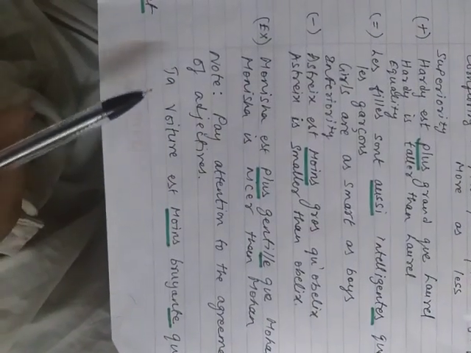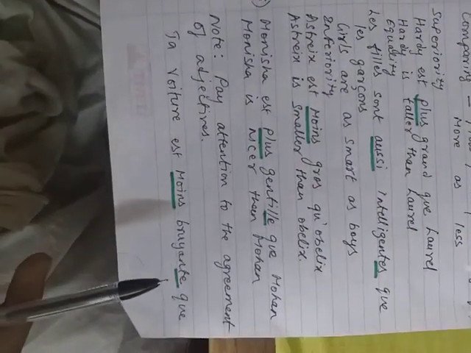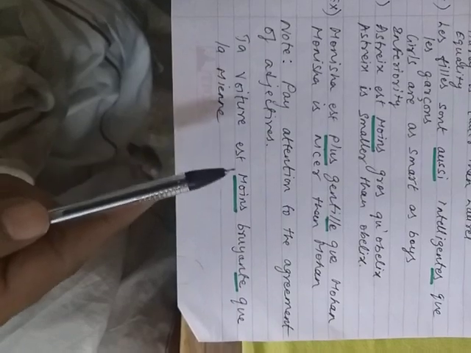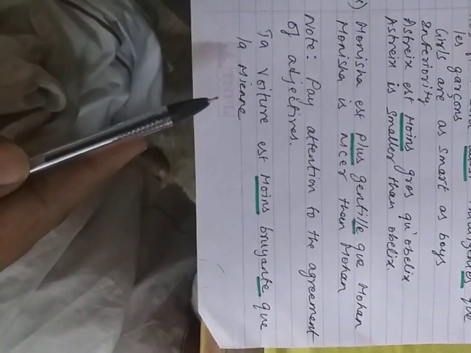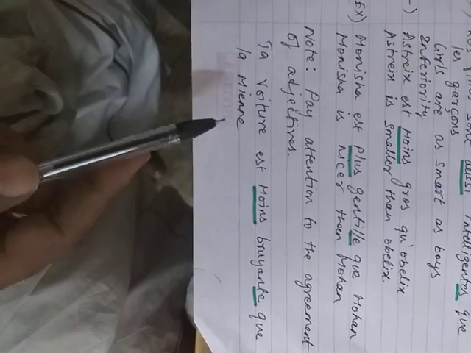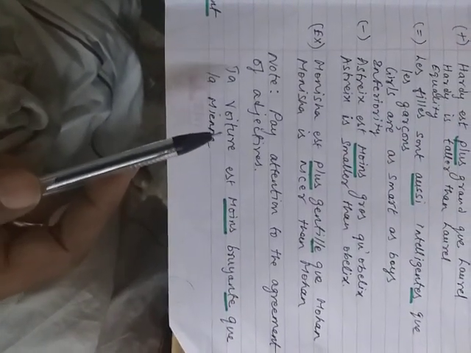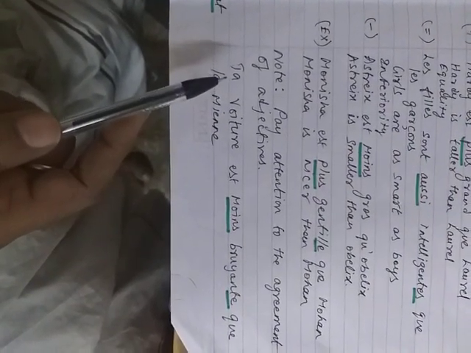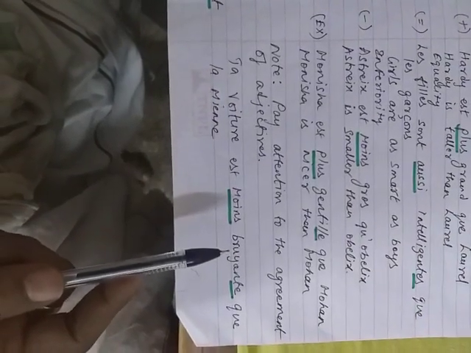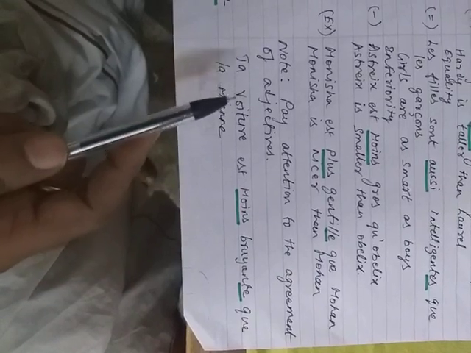And one more example, ta voiture est moins bruyante que la mienne. You are describing the car. Your car is less noisy than mine. La mienne means than mine. You are describing the car, it is feminine. Look here, ta is the possessive adjective, so voiture is feminine. So add e to the adjective. The adjective agrees with the subject. Your car is less noisy than mine.